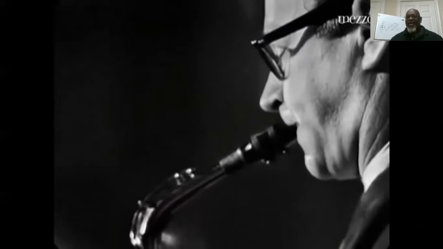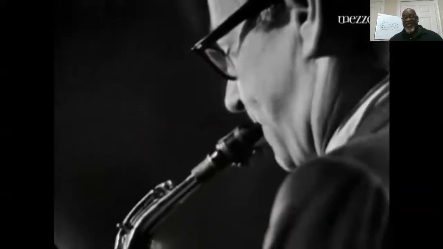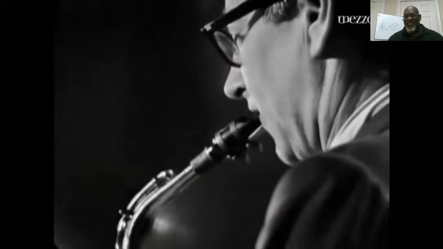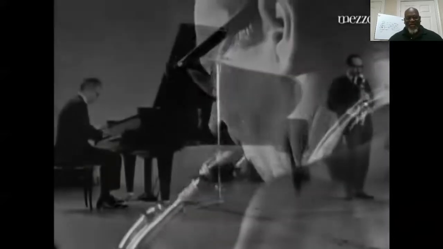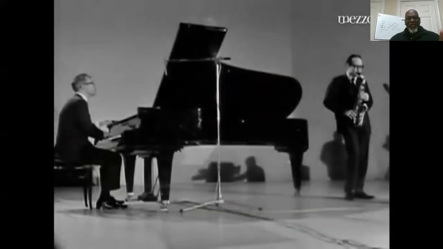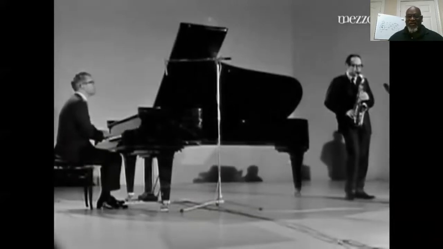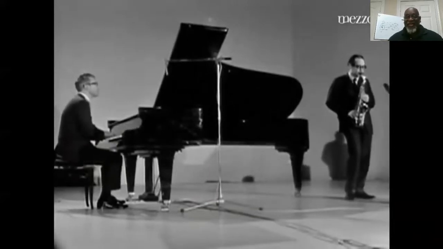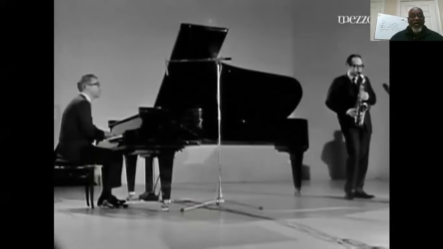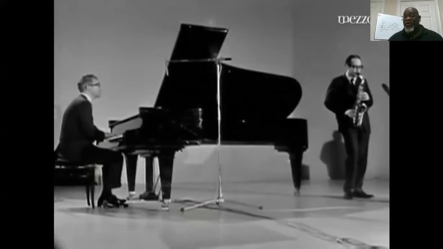That instrument right there is a saxophone, you know that. And it belongs to which family? Right, the woodwind family. Very good. What style of music is this? Jazz, that's right. What instrument? The piano. Yes. And the piano, boys and girls, belongs to which family?